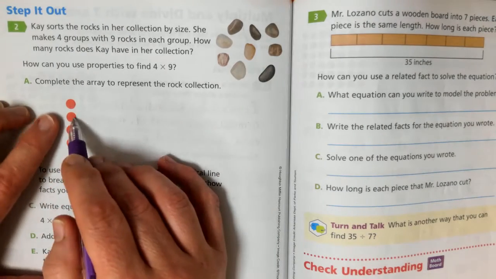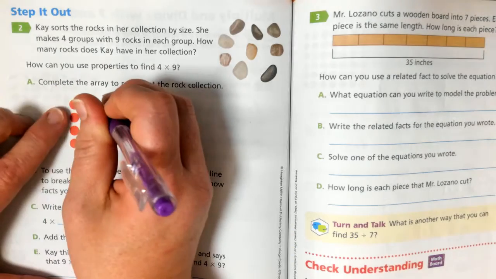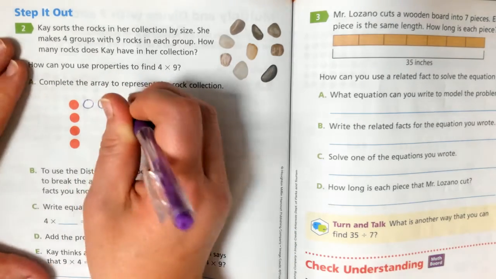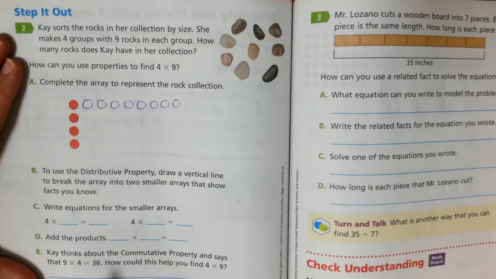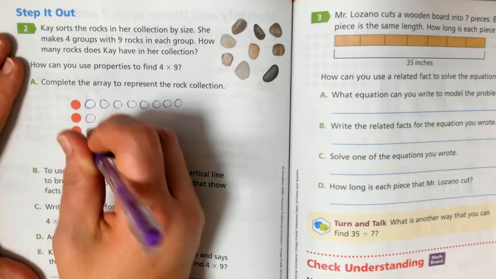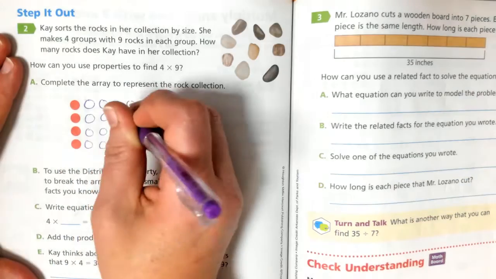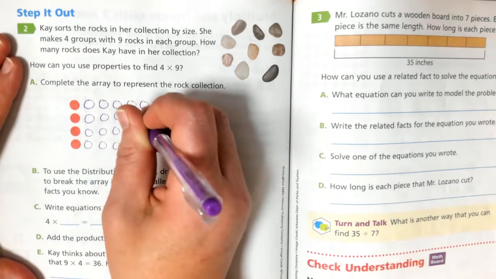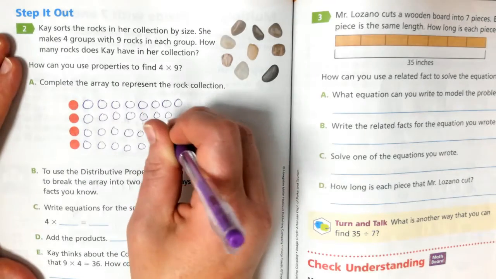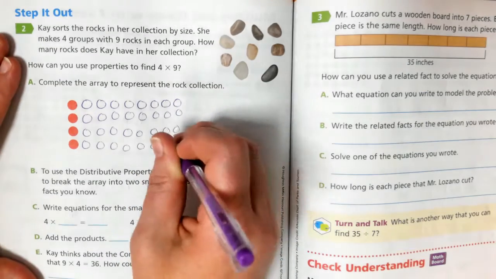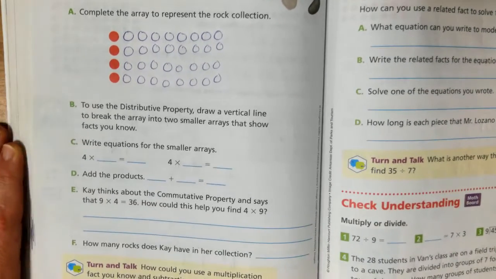So we know that there are 4 rows, 4 groups, and there are 9 in each group. So 1, 2, 3, 4, 5, 6, 7, 8, 9. And then we just have to fill in the rest. Remember, we were doing this way back when we first started our multiplication unit. Oh man, I'm not going very straight, am I? Sorry about that. So we filled in our array.